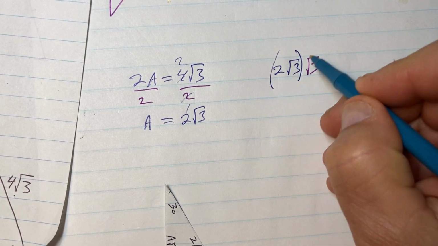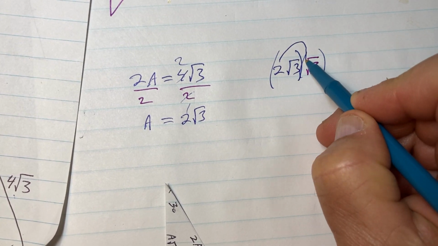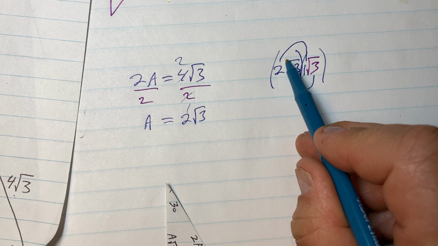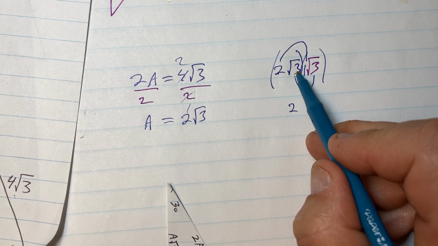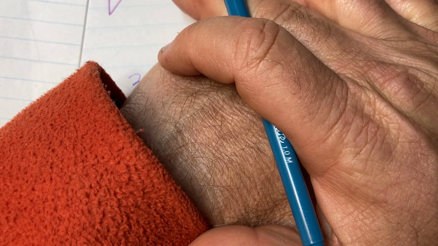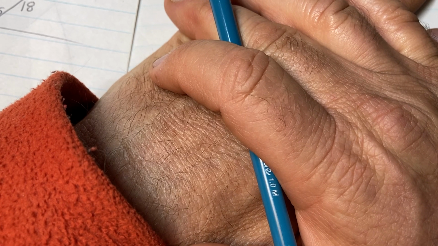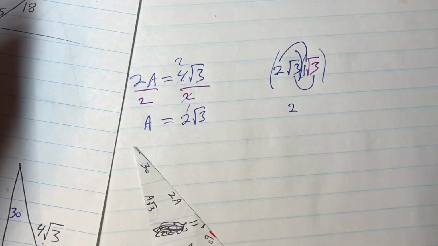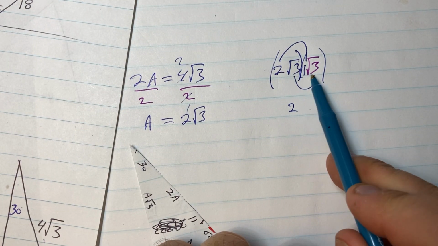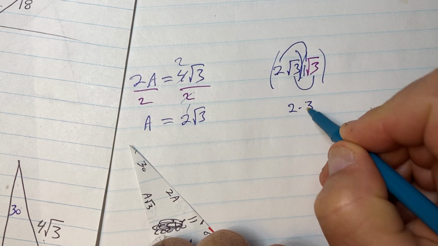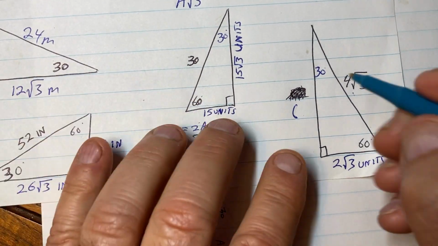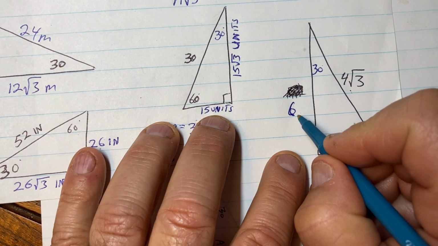So outside times outside, there's an invisible 1 right there. Inside times inside. 2 times 1 is 2. Square root of 3 times square root of 3 is 3. 2 times 3 is 6. This length is going to be 6 units.